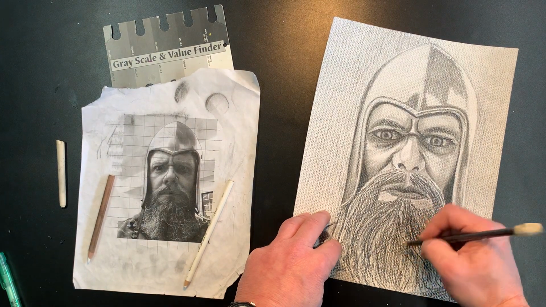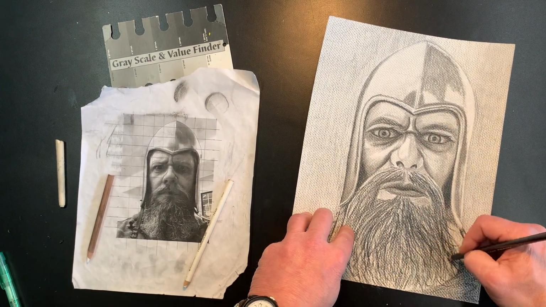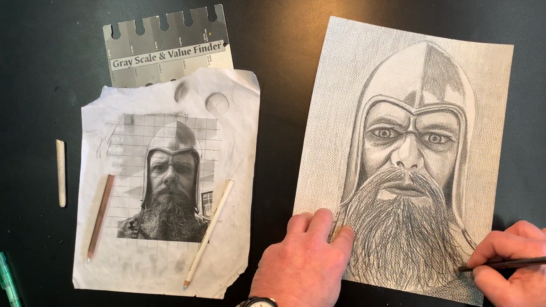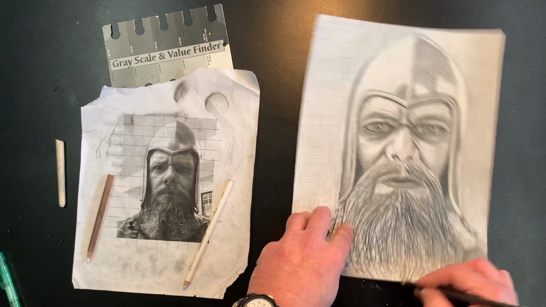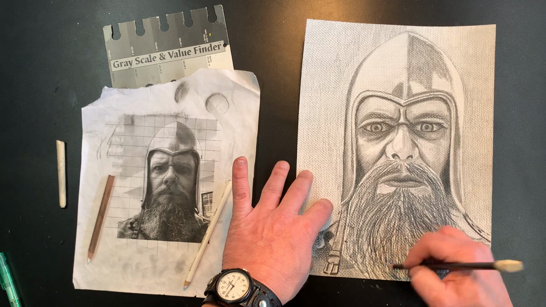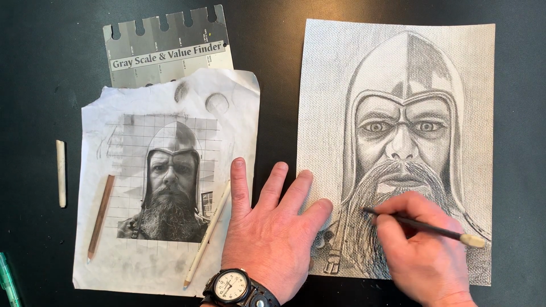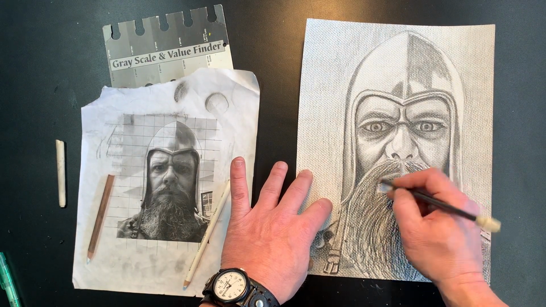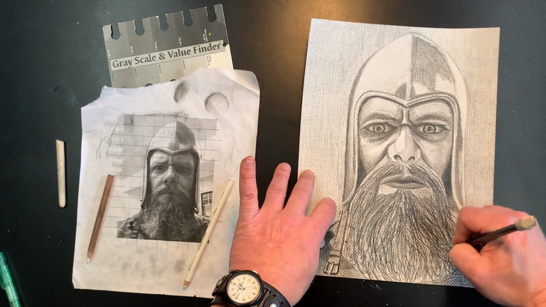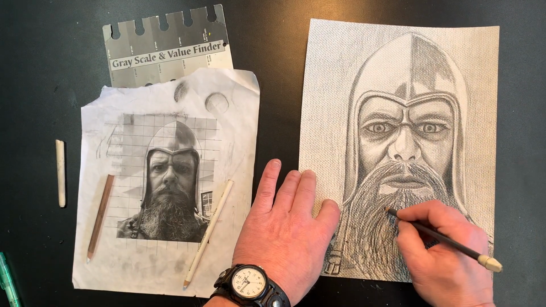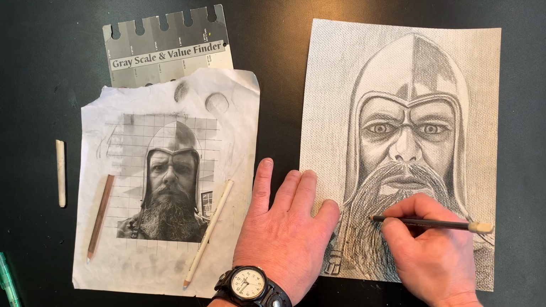Now with charcoal, this white highlighter will work a lot better. We're probably going to have to do a little bit more subtractive work with our eraser than we are with our white highlighter because the pencil's a little bit slicker than charcoal is, and it doesn't really want to layer up a whole lot of depth that we can see with those light marks.